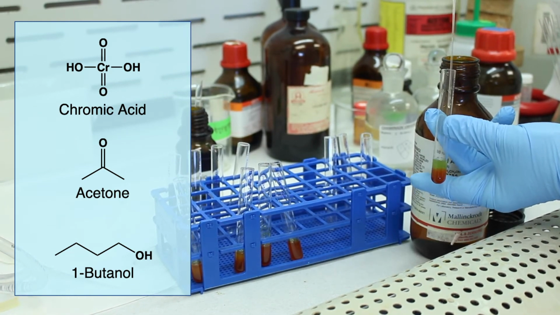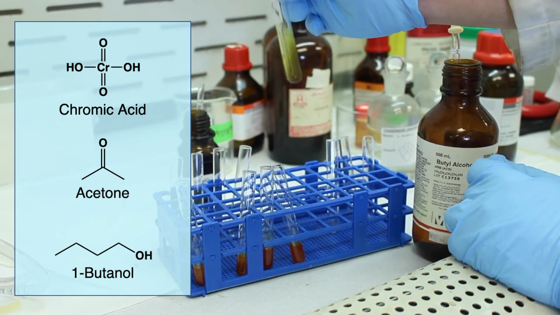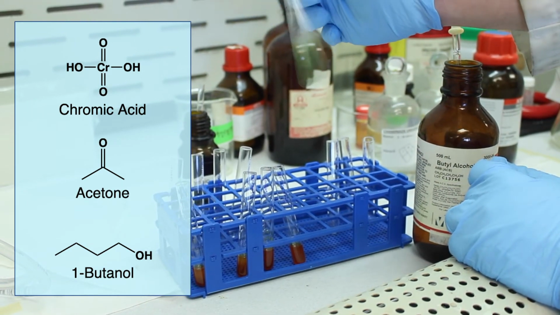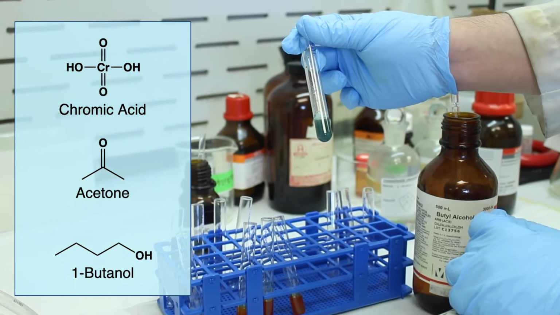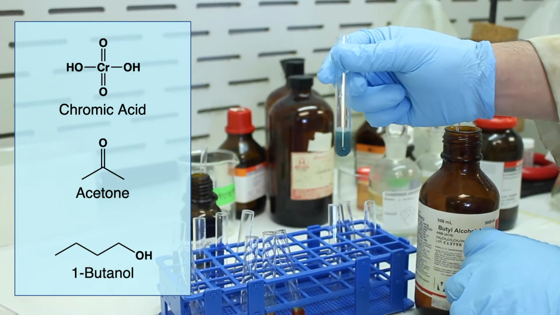Okay, you can see already there's a little bit of green there. And if we agitate the solution, you can see that the red color has pretty much disappeared. And now it's a grayish green-blue.